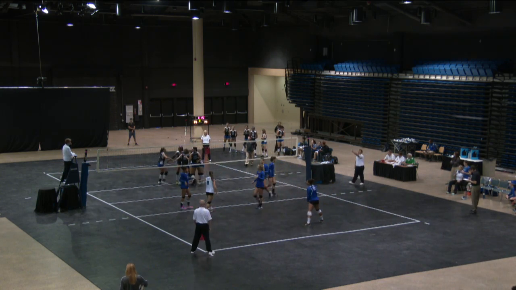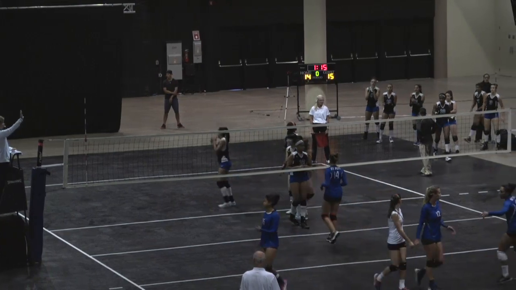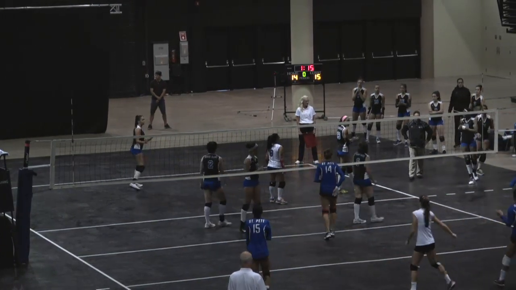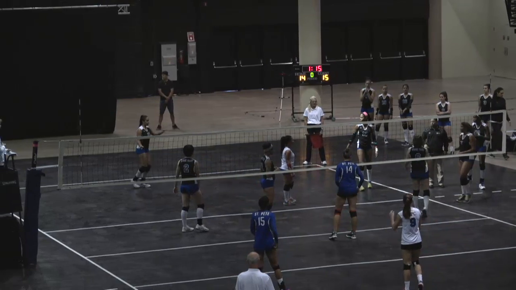And a huge hit by Miami-Dade, and Tina Sesha is unable to dig that ball cleanly. Point for Miami-Dade.